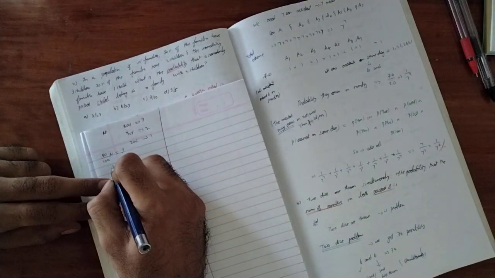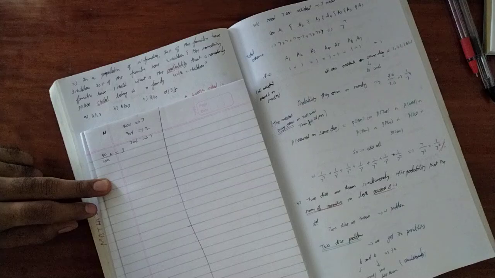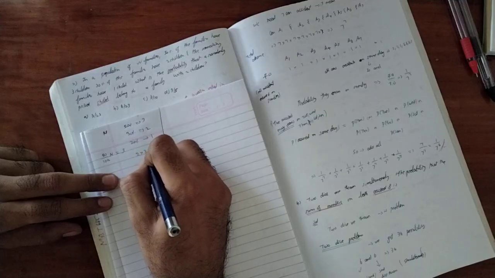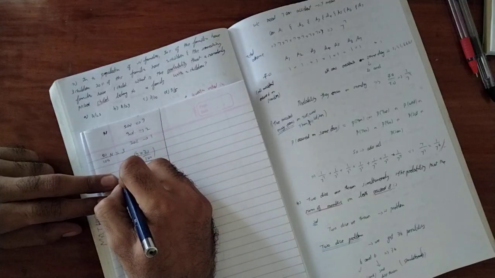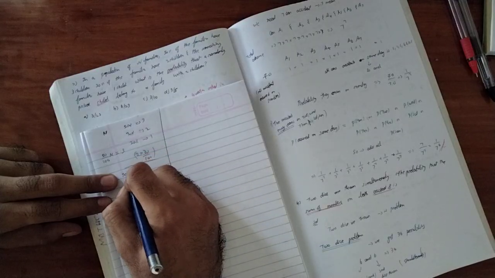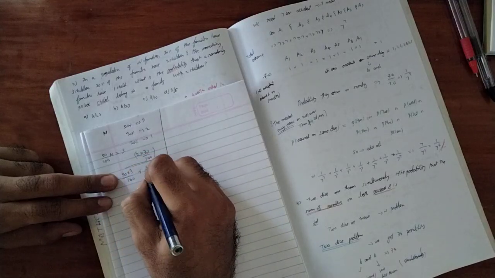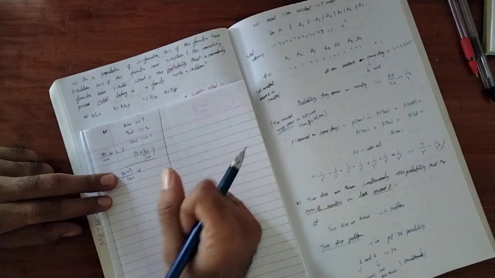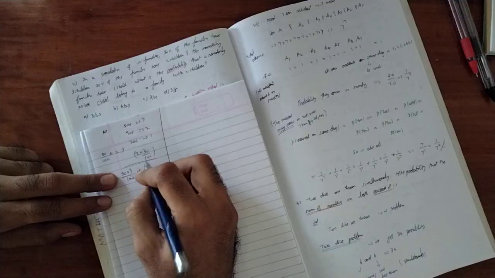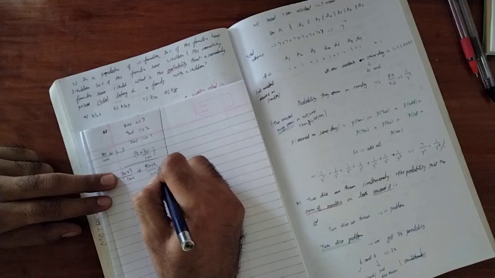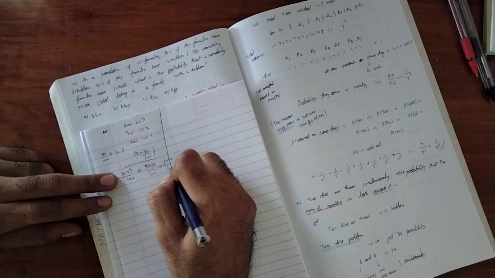So it will be 3 into 50 divided by 100 plus 2 into 30 divided by 100 plus 1 into 20 divided by 100.